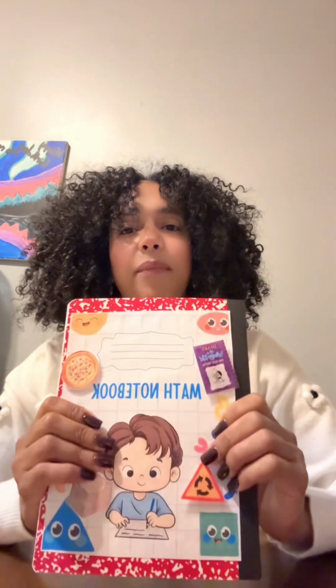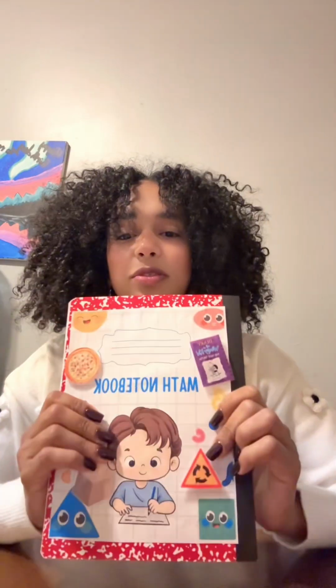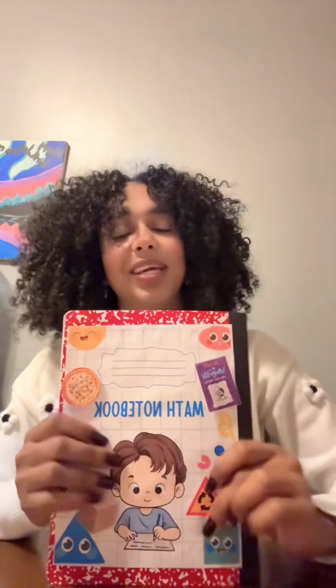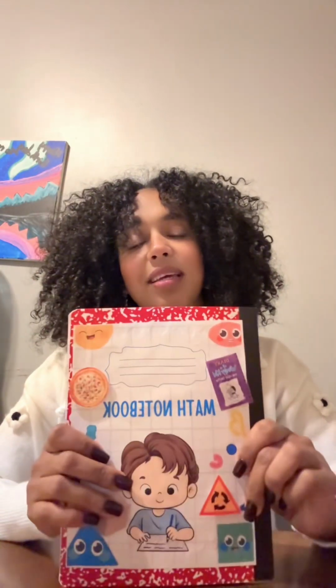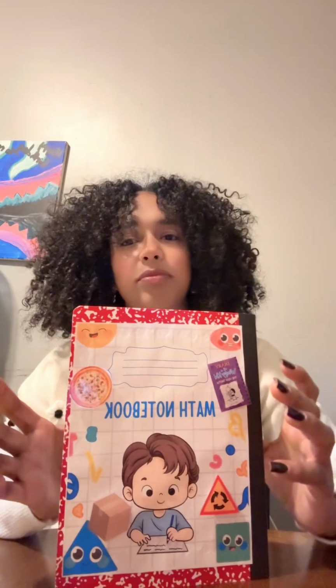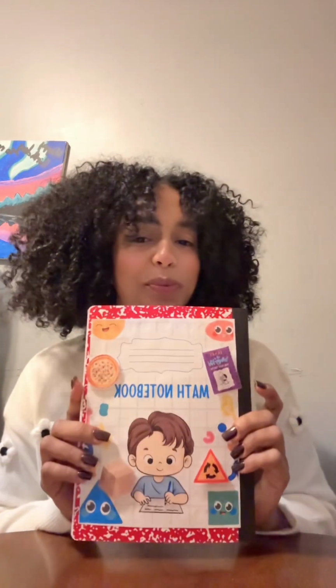Today I'm going to show you my interactive notebook project for kindergarten. Our topic is shapes and their attributes. We will be learning about circles, squares, triangles, and rectangles. Interactive notes are a fun way for kids to learn by cutting, pasting, coloring, and exploring, all while keeping everything in one special notebook.